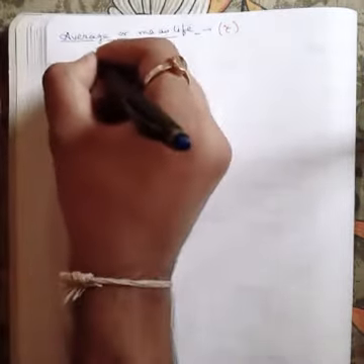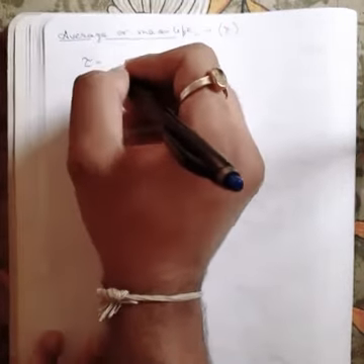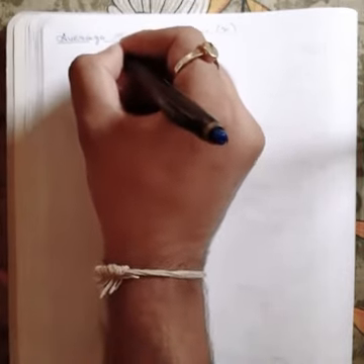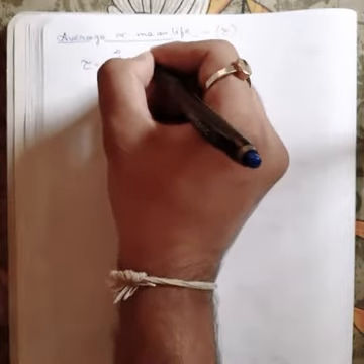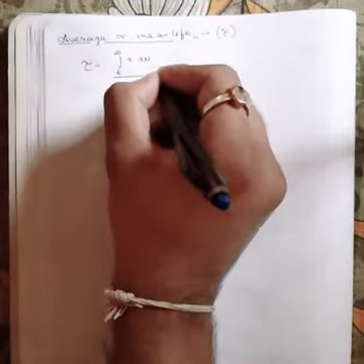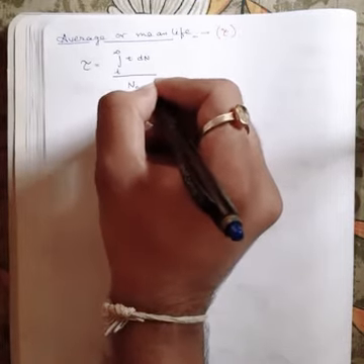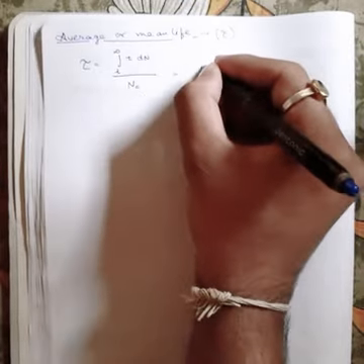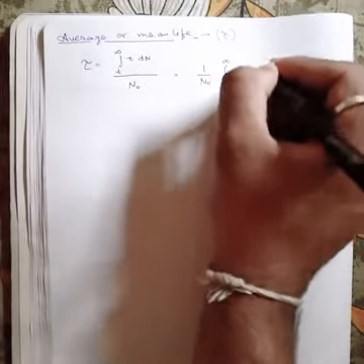So tau equals the sum of time of existence of all nuclei divided by the initial number of nuclei. And that comes to be 1 by N naught integration from 0 to infinity.